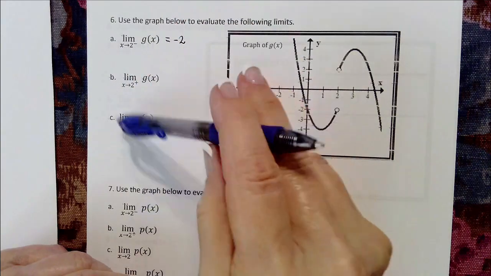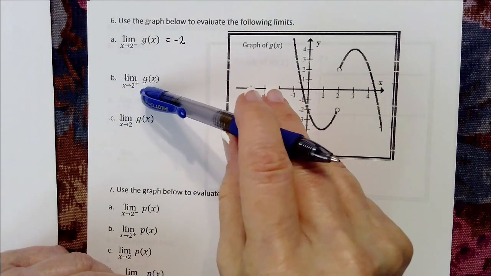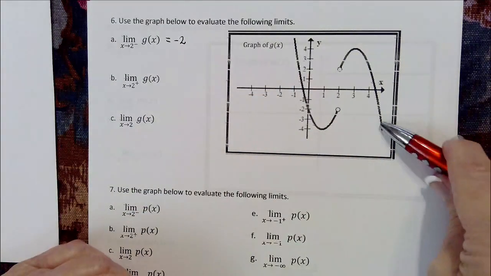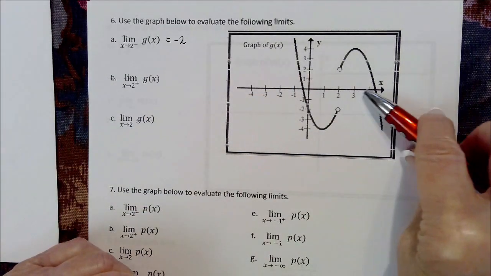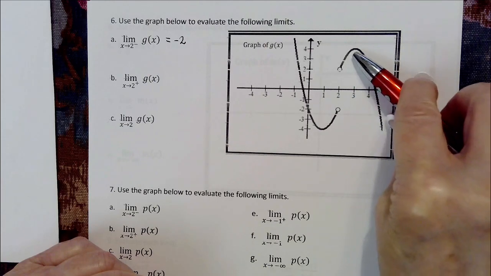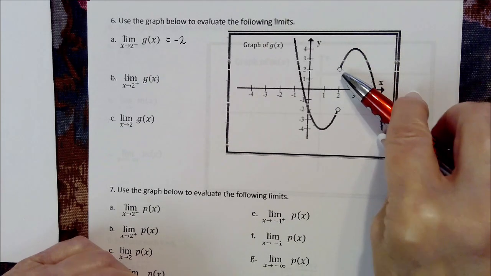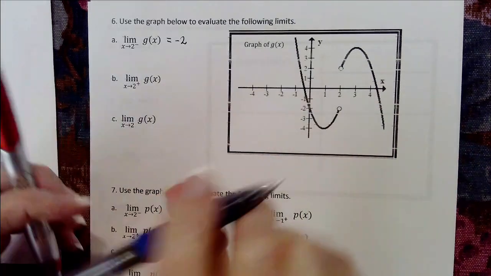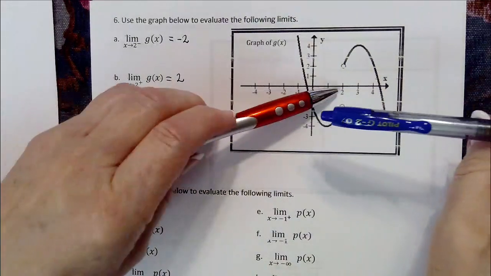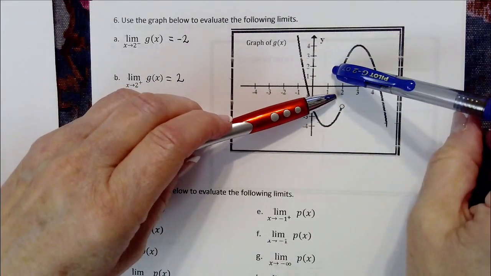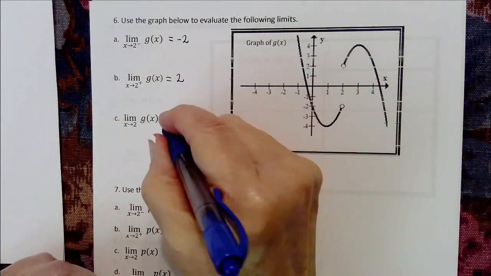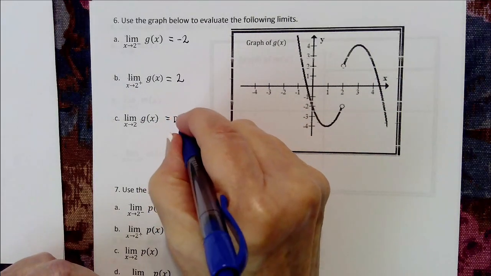Now this one says the limit as it goes to 2 from the positive side. On the positive side, I'm coming around here, going across my x-axis, going towards the 2. This would be my function, and it stops at +2. So from the right, -2, from the left, +2. Since they don't touch each other, then we know that's a what? That's a D and E. Does not exist.